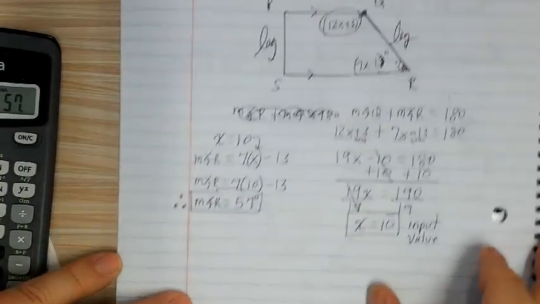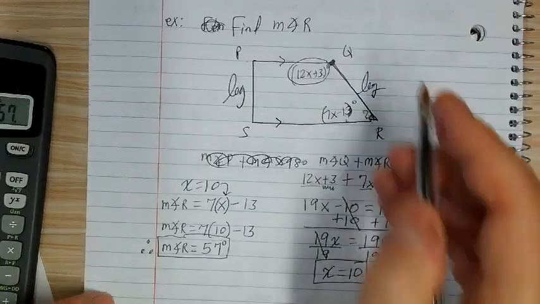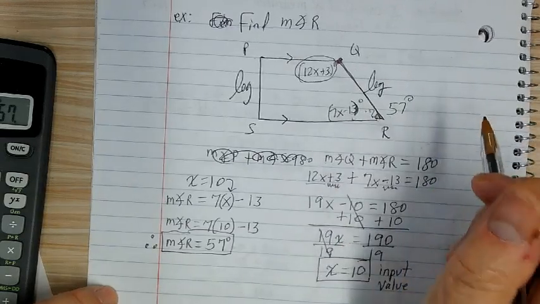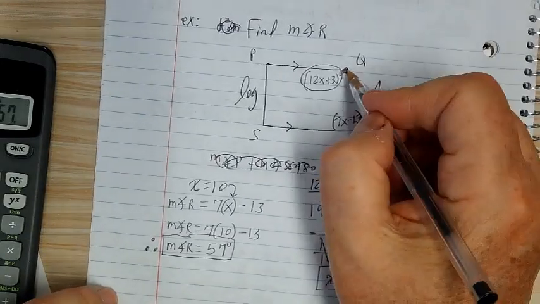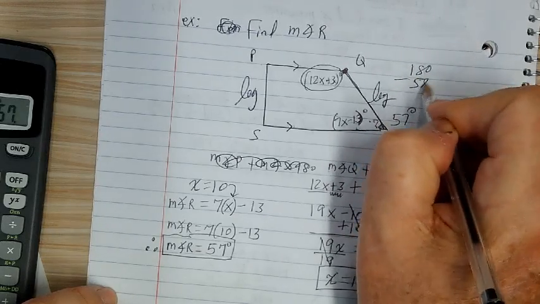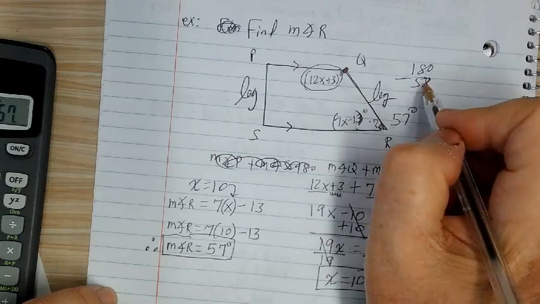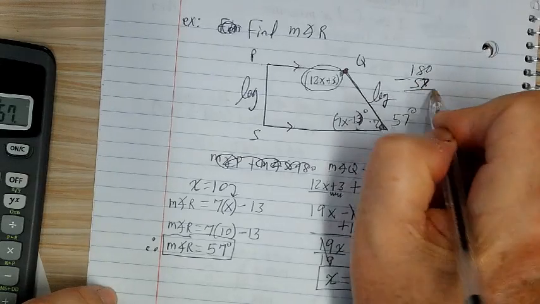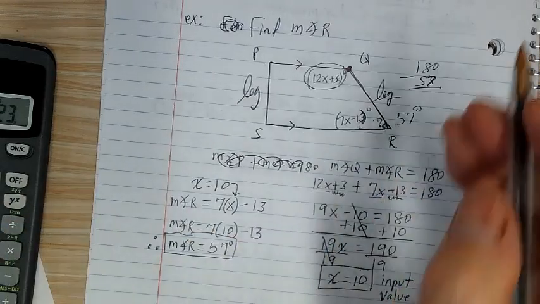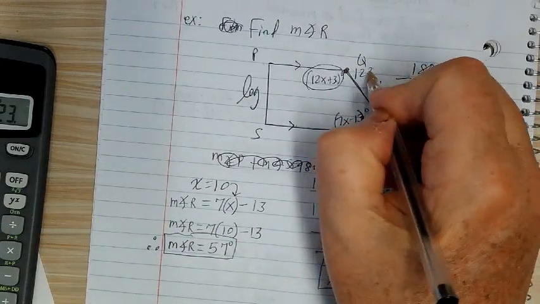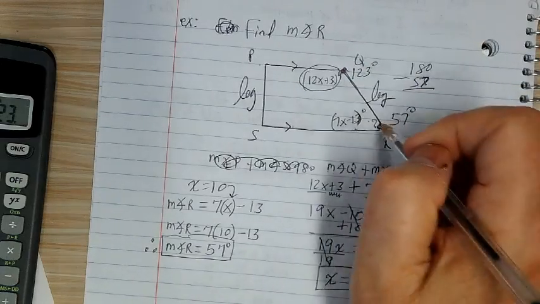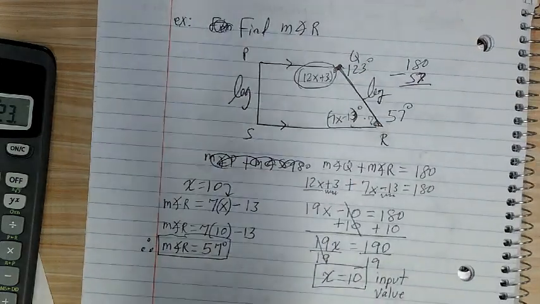degrees. Done. And if you wanted to know this one, just take 180 minus 57 if you wanted to know Q. What is 180 minus 57? Yeah, it'd just be 123 if they ask you for it. So 123 plus 57 does add up to be 180. Whew. I don't know, I think you could handle it.